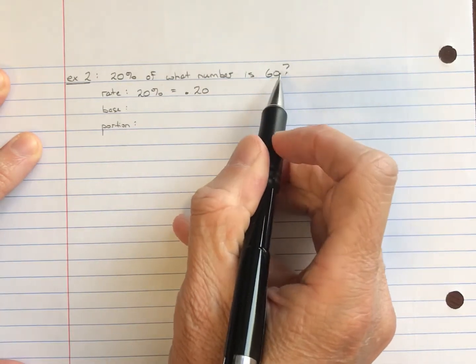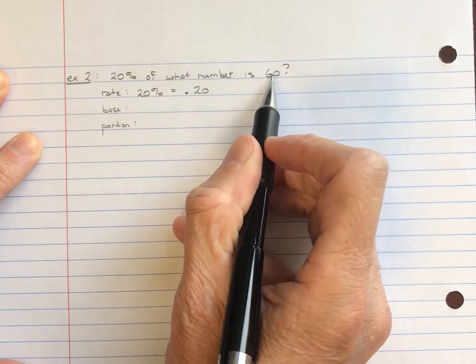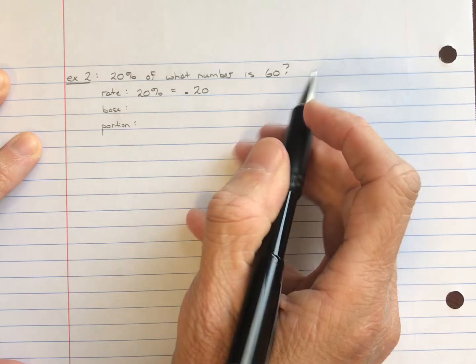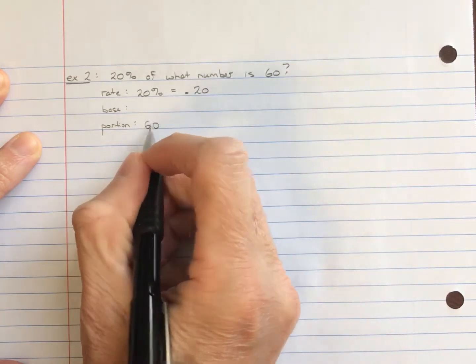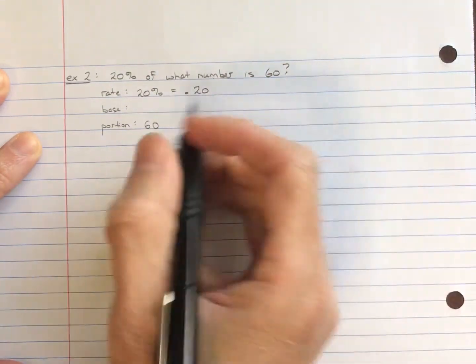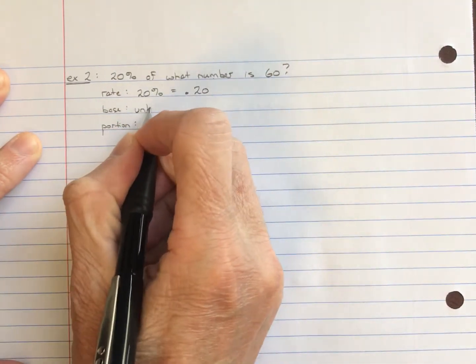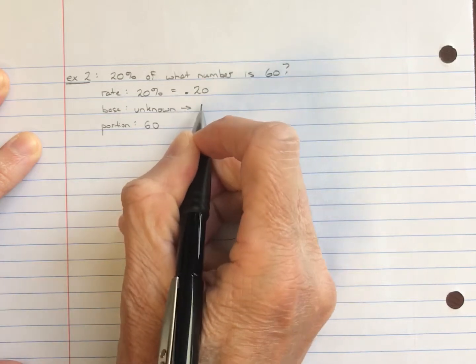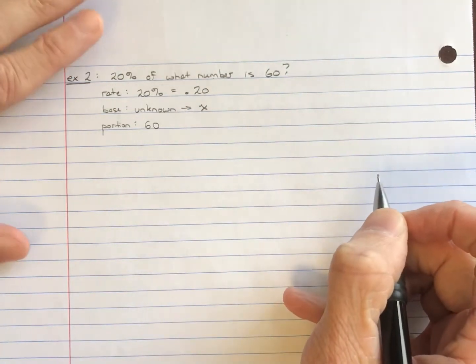Is 60? Well, the number 60 in this case is following the word is, and usually what that tells you is that 60 is the portion or the part. Of what number? So of, we don't know. The base is the unknown as it follows the preposition of. And we're going to let this be our x.